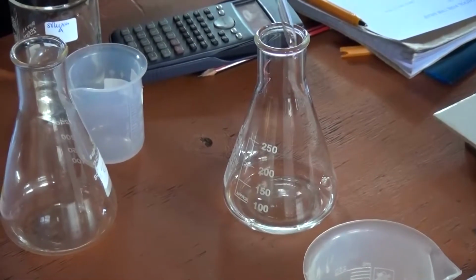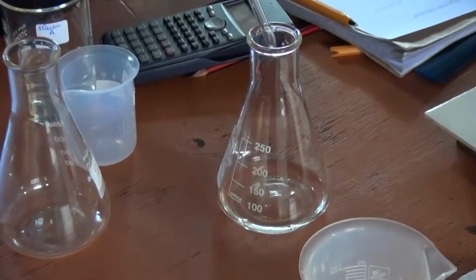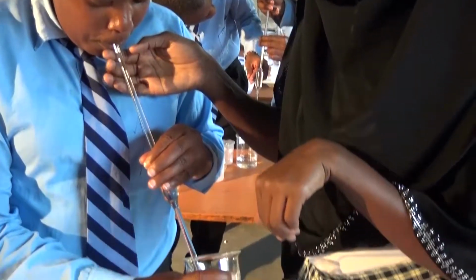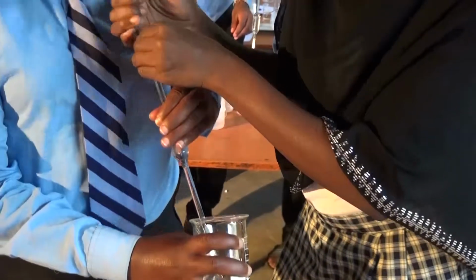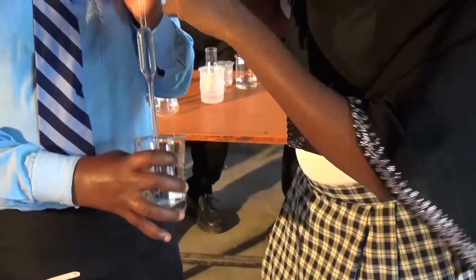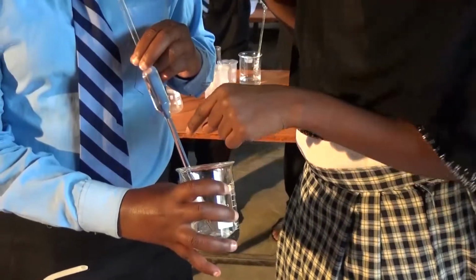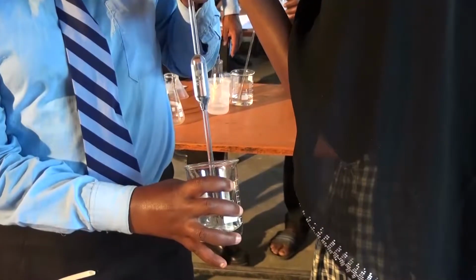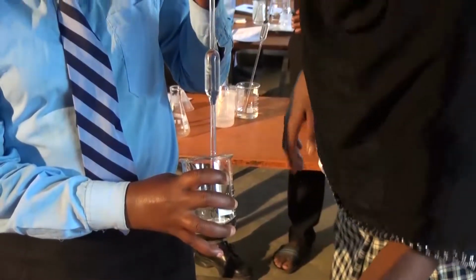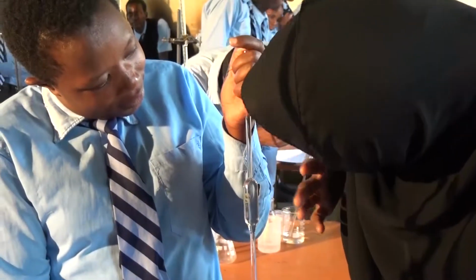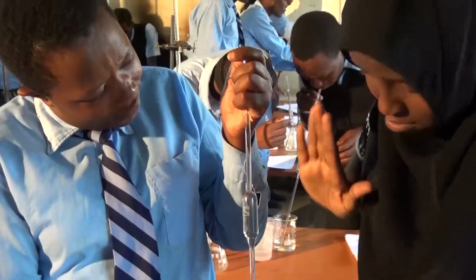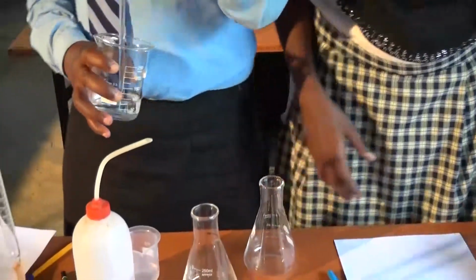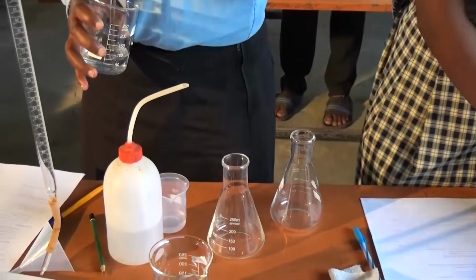Can we put in a conical flask? Pull, then you close. All of us are okay? Pull up to here. Yes, this one is okay. Can you put in the conical flask? You transfer. Then you put there. Then release. Hold it. Good. Are we okay? All of us? 25. You transfer in the conical flask.